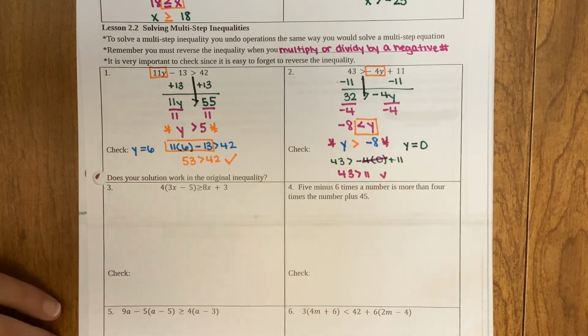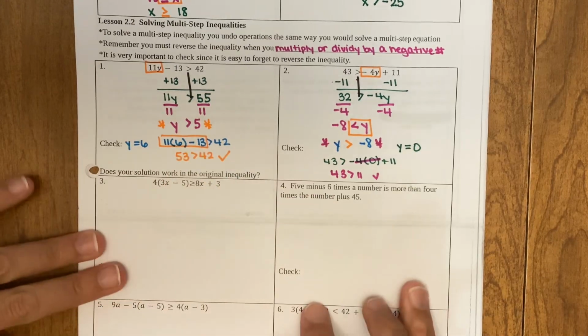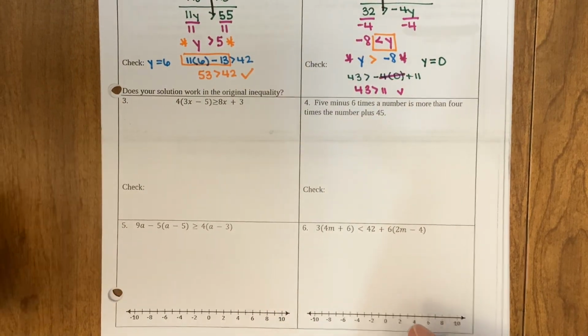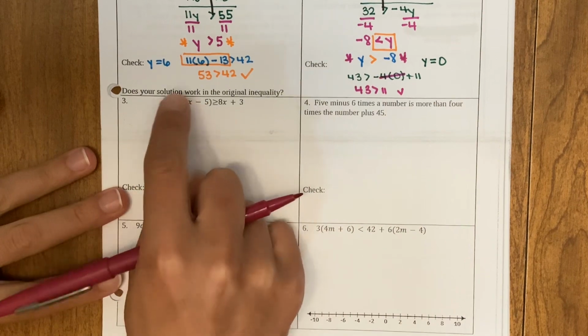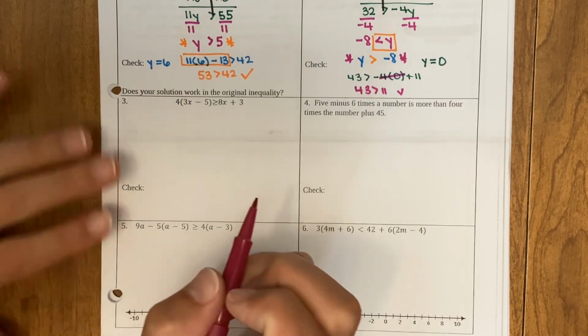So as we go down this, I'm getting a little bit more complicated. These were both two-step. If you look at number 3, now it has simplifying over here, and you can see that it has variables on both sides. So let's start with our simplifying.